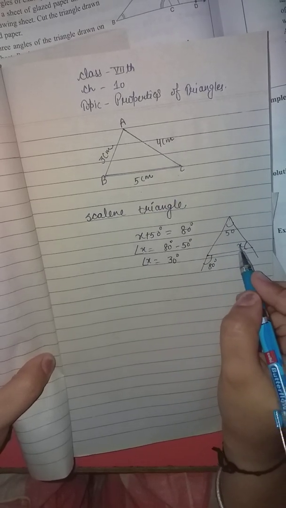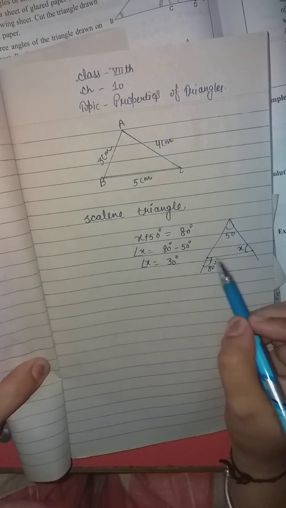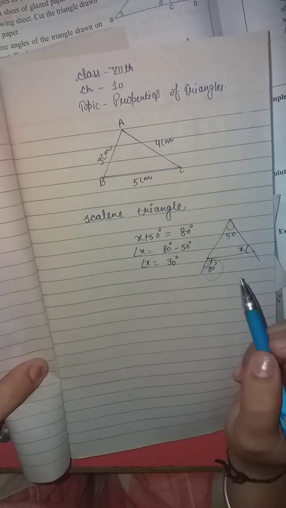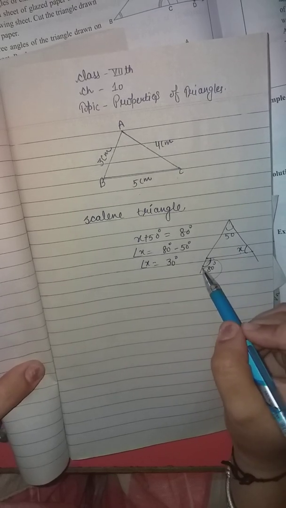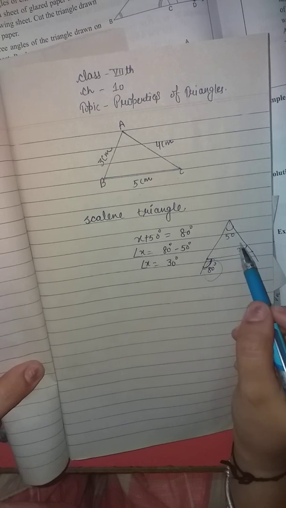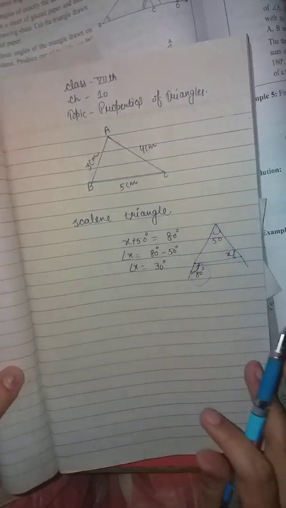So we know that the sum of two interior angles is equal to the exterior angle. But here we are given one exterior angle and one interior angle, and we have to find the value of the other interior angle. That means x plus 50 is equal to 80. So x is 30 degree.